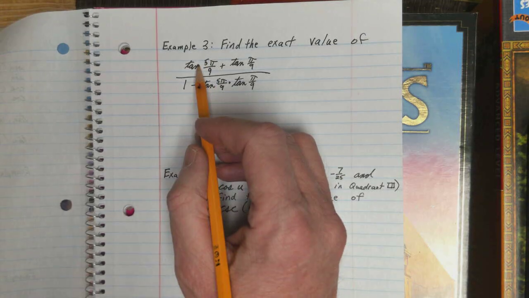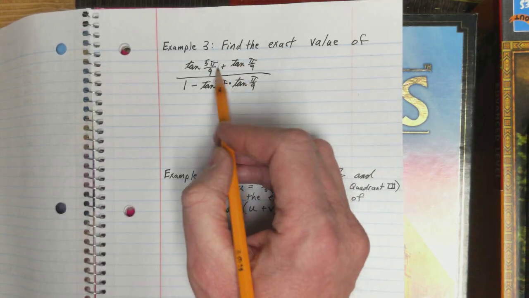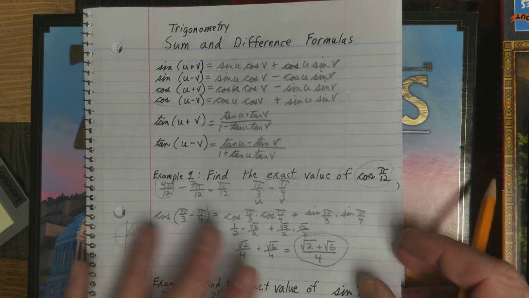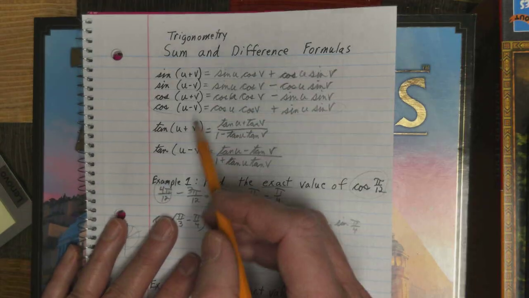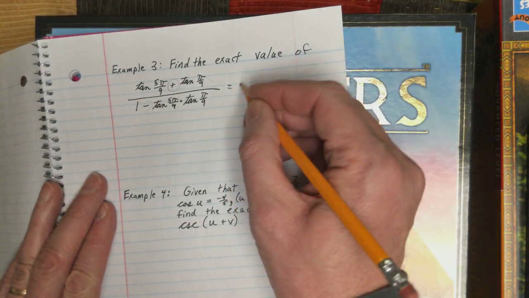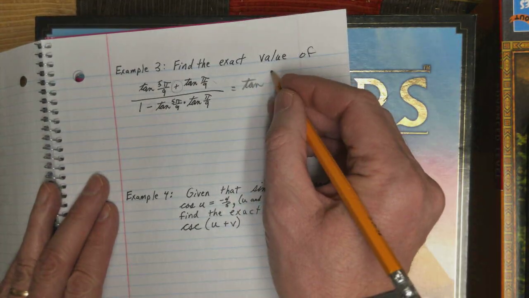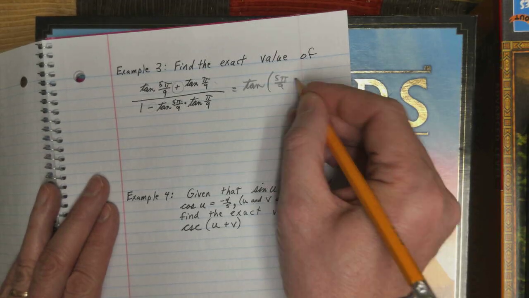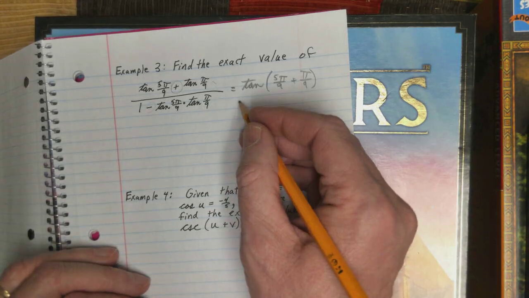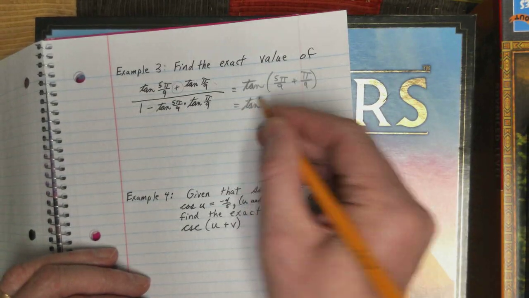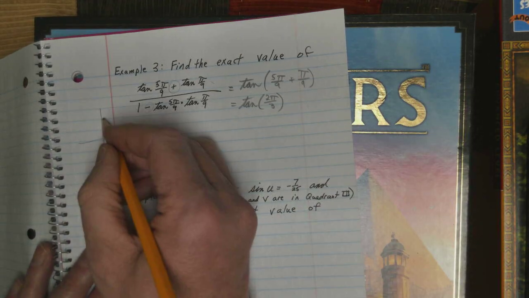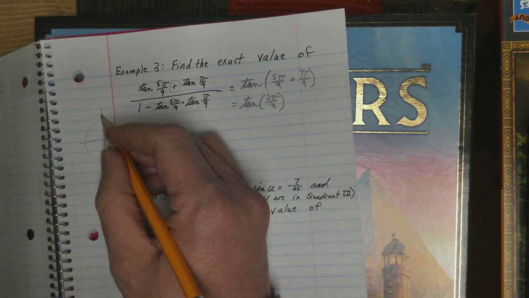Okay, tangent of 5 pi over 9 plus tangent of pi over 9, this is plus, and this is minus, and we've got the 5 pi over 9 and the pi over 9. So that looks to me like a tangent of 5 pi over 9 plus pi over 9, which is 6 pi over 9. 6 ninths is 2/3. So that's the tangent of 2 pi over 3. Now whereabouts is that? This is pi over 2.